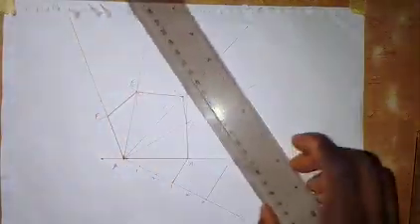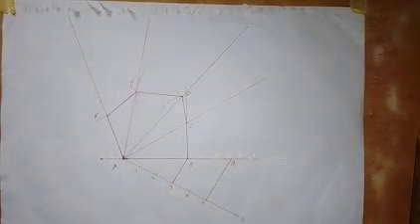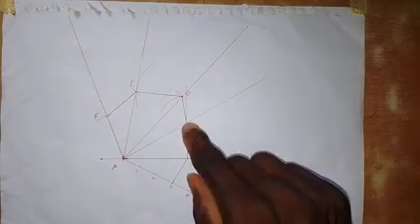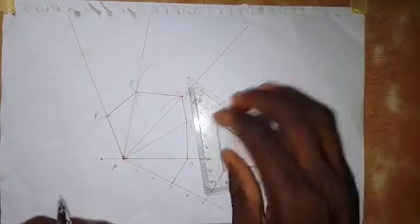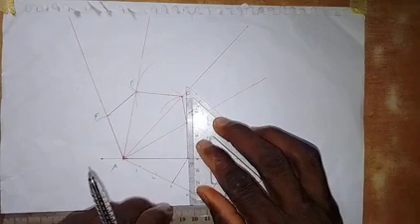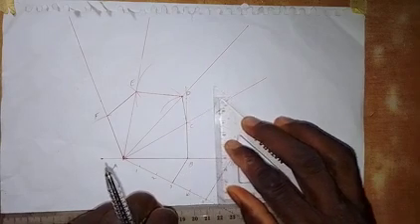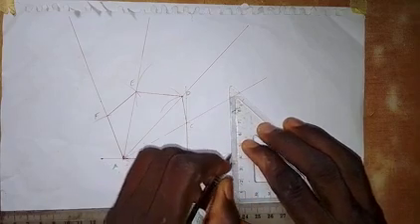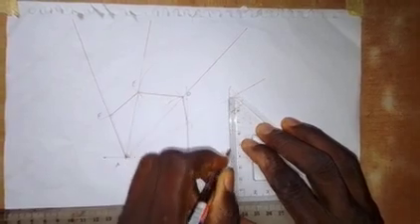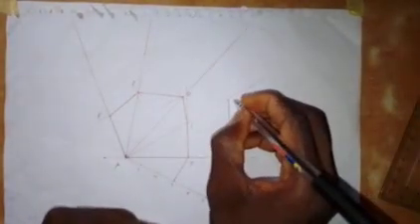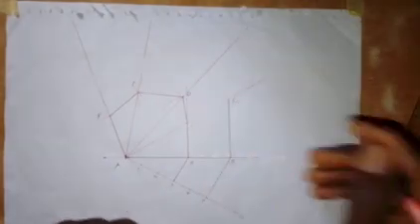Okay, so now let's do the enlargement. What we need to do now is start from BC. So we set our set square on this line BC like this. We shift it to point B1 and we draw this line like this. So this is point C1.